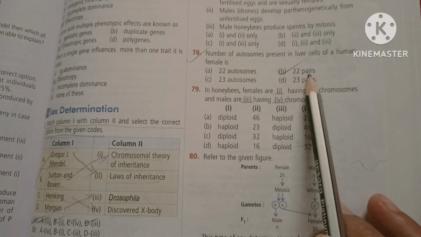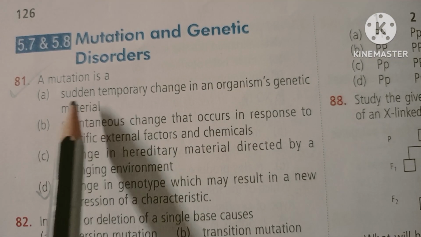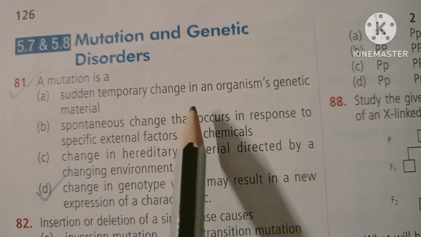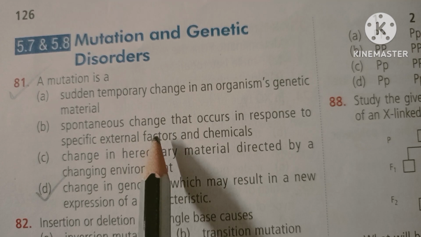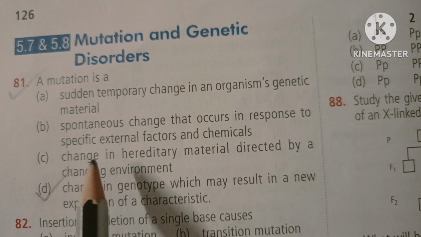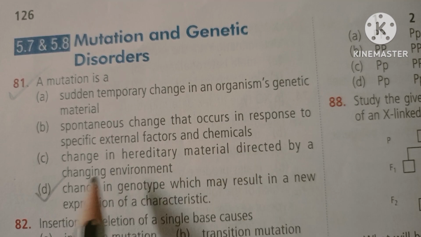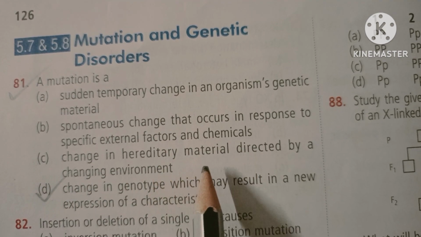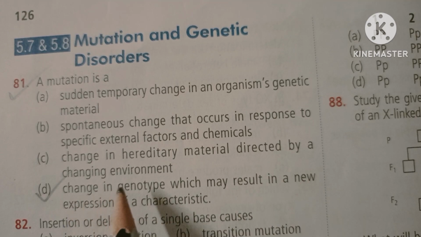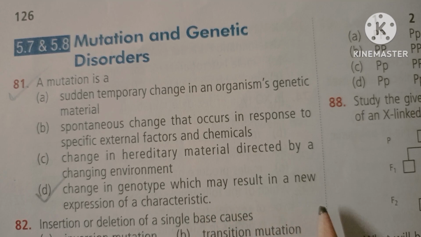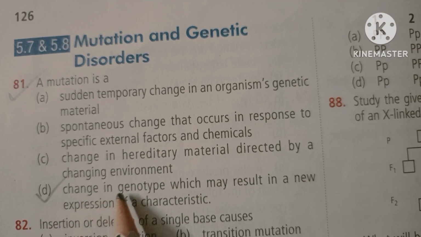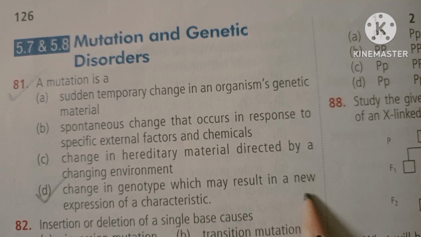A mutation is: A, a sudden temporary change in an organism's genetic material; B, spontaneous change that occurs in response to specific external factors and chemicals; C, change in hereditary material directed by a changing environment; D, change in genotype which may result in a new expression of a characteristic. Right answer D.